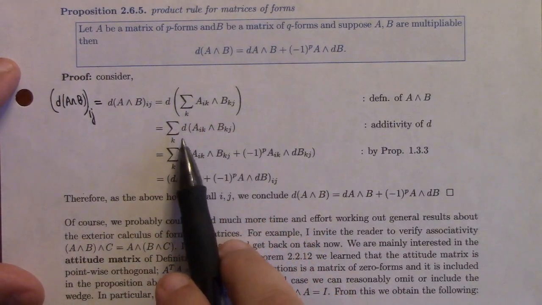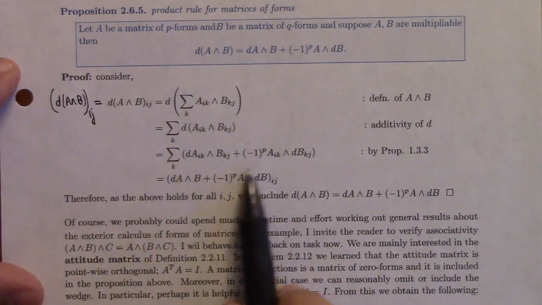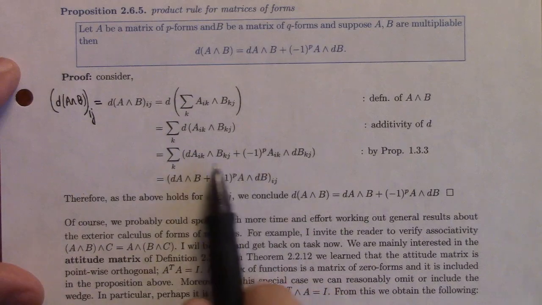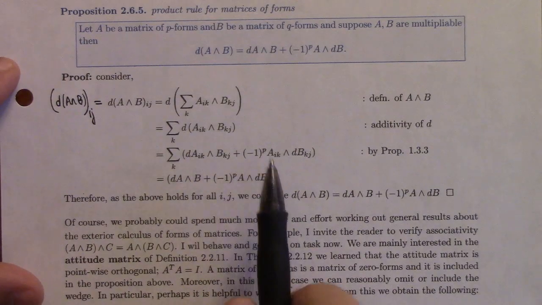Then because of linearity of the differential, and then because of proposition 1.33, which we proved in class last week with all that horrible multi-index notation stuff, we get that.